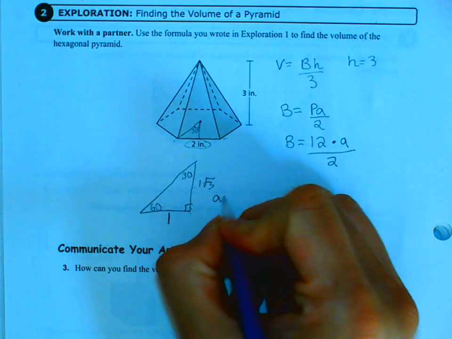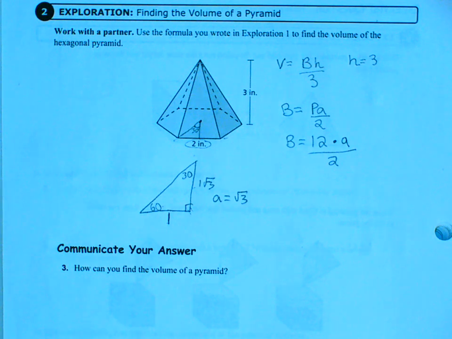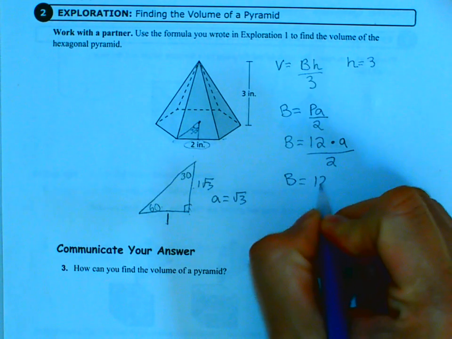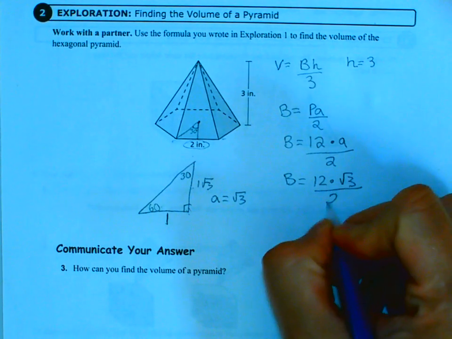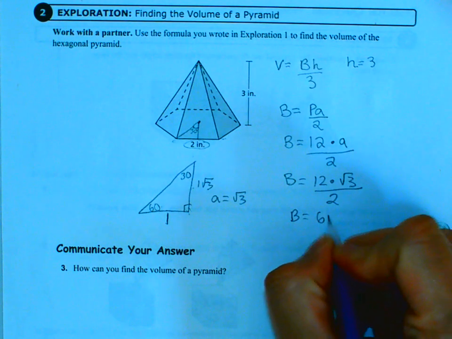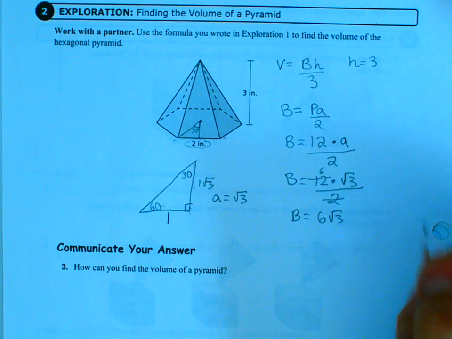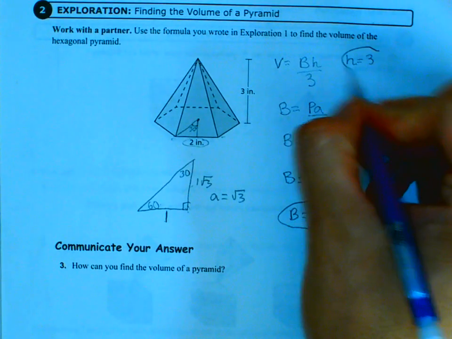So my apothem, or apothem, people call it differently, is radical 3. So I'm going to put that there. That's 12 times radical 3, all divided by 2. That reduces to 6 radical 3, because these divide out to give you a 6. Now, that's the area of the base. That's the height of the pyramid.